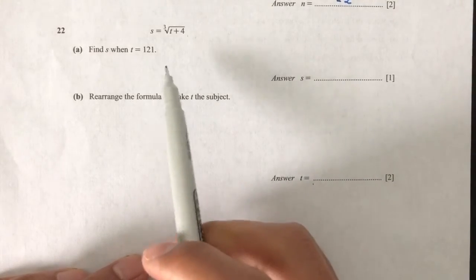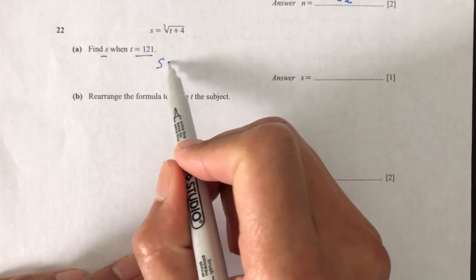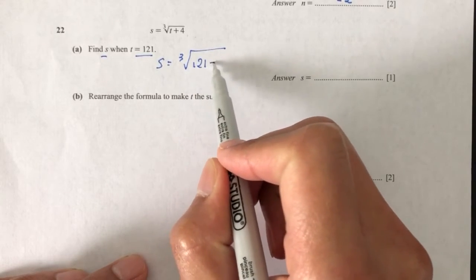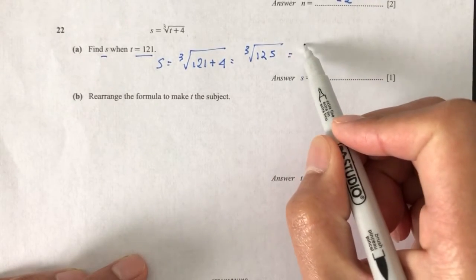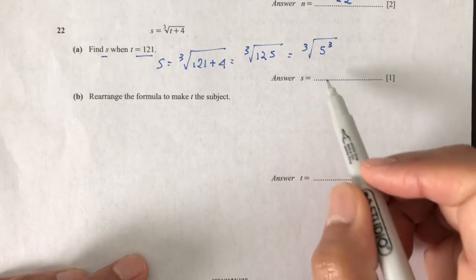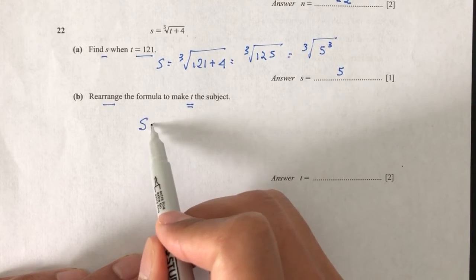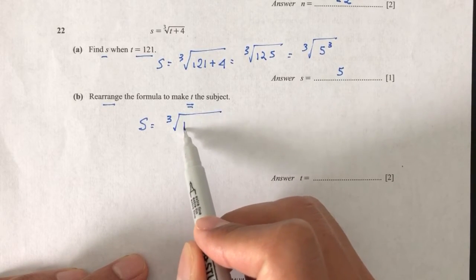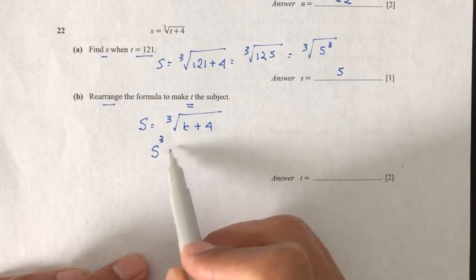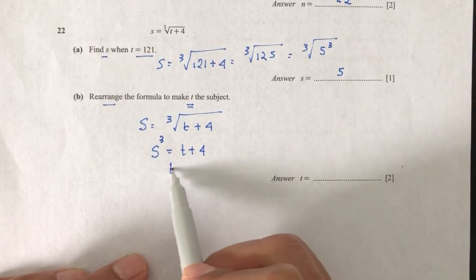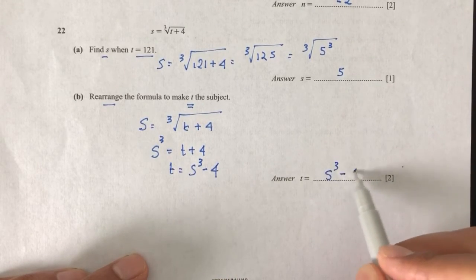Question number 22. S is equal to the cube root of t plus 4. Find the value of s when t is equal to 121. S will be the cube root of 121 plus 4, that will be cube root of 125. We know that 125 is equal to 5 to the power 3, so your answer will be 5. Rearrange the formula to make t the subject. Here we have s equal to cube root of t plus 4. If we send this cube root over, it becomes s to the power 3 equals t plus 4, so t becomes s to the power 3 minus 4, and that is your answer for part B.